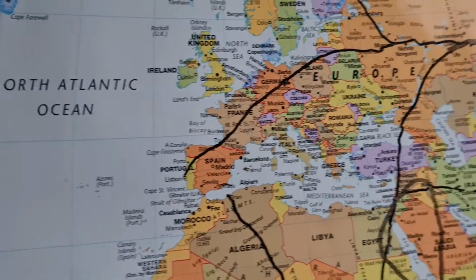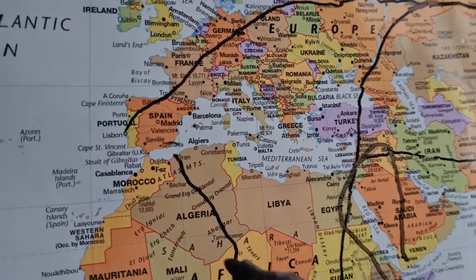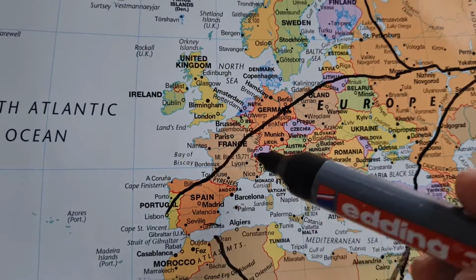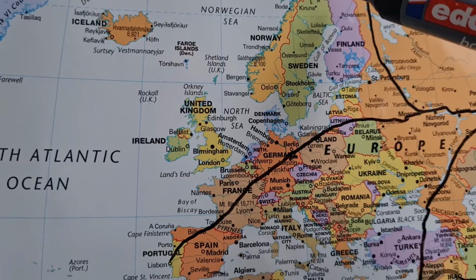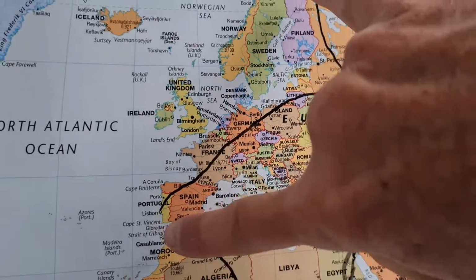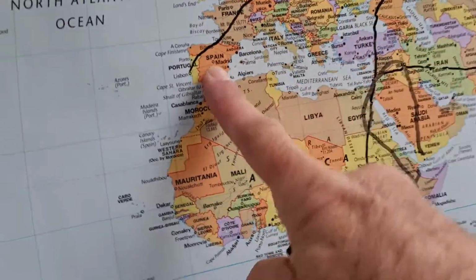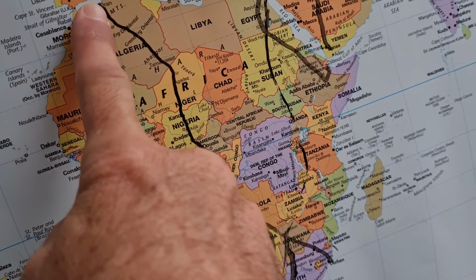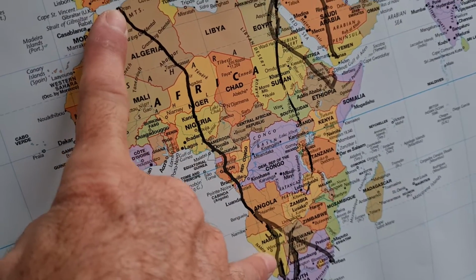For example, and I'm running off memory now, but this distance here from Gibraltar up into the top of Finland is only about 4,000 kilometers. And yet that distance there is not hugely different from the 11 or 10,000 kilometers that we've got into Africa.